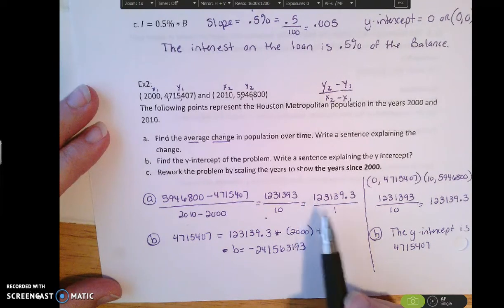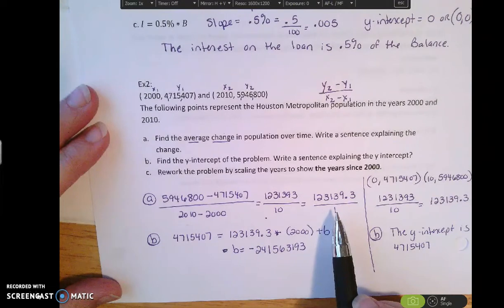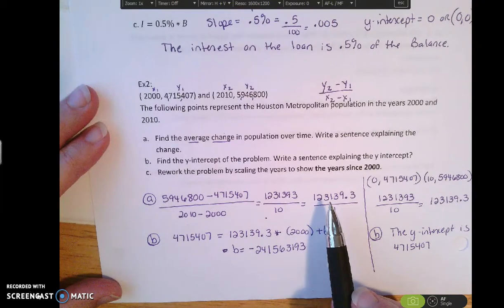So this number means that every 1 year in Houston, the population increases by about 123,000.